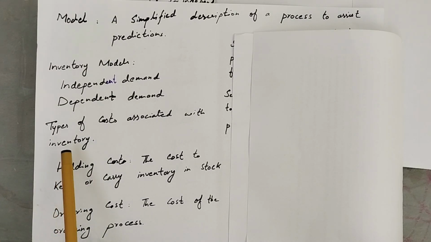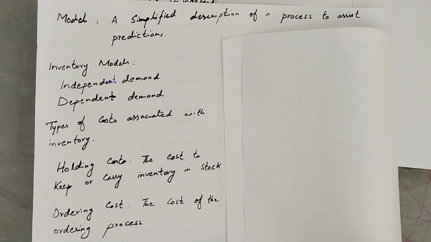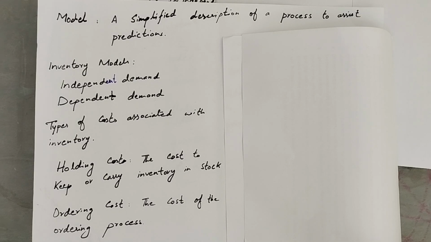Okay, let's talk about the cost related to inventory. There are different kinds of cost related to inventory, which is very important to learn. The first type of cost is the holding cost. Holding cost is the cost to keep or carry inventory in stock.